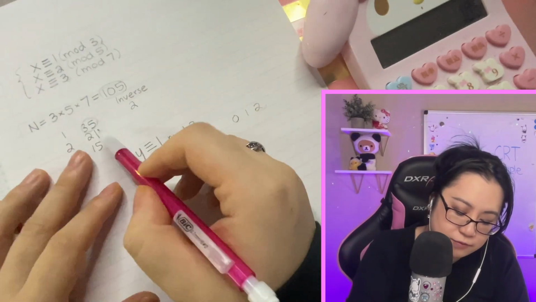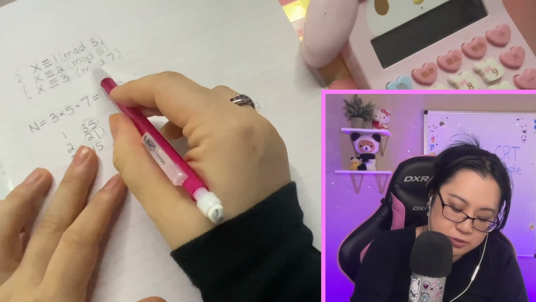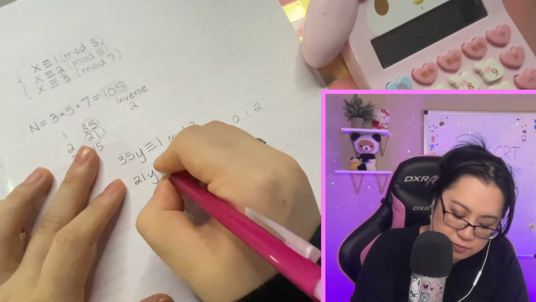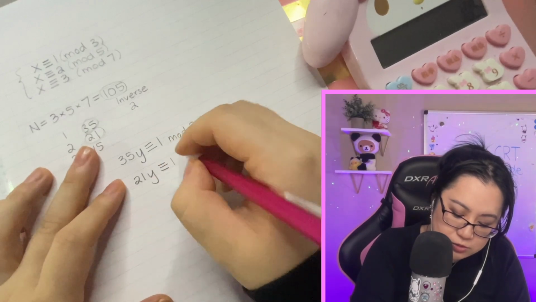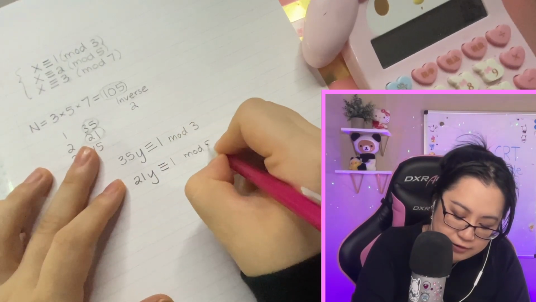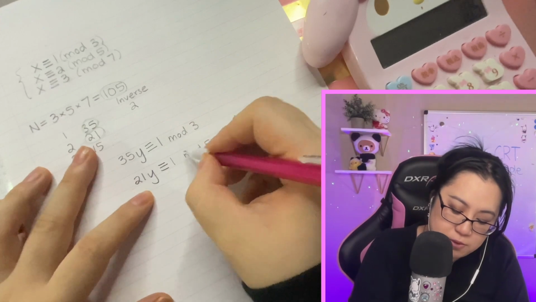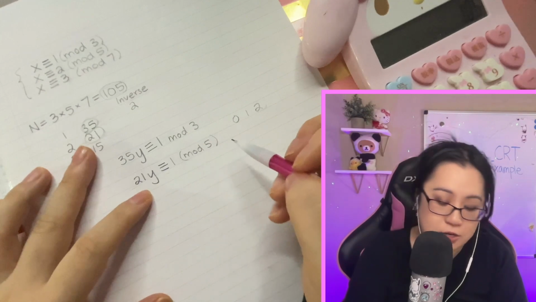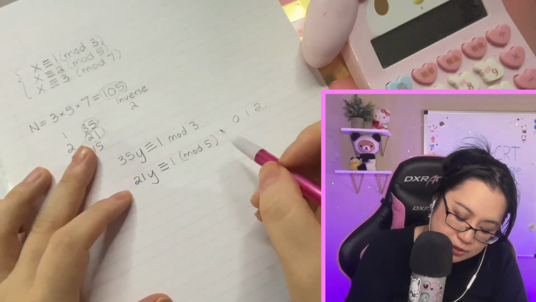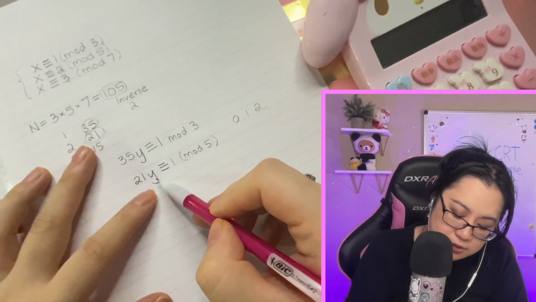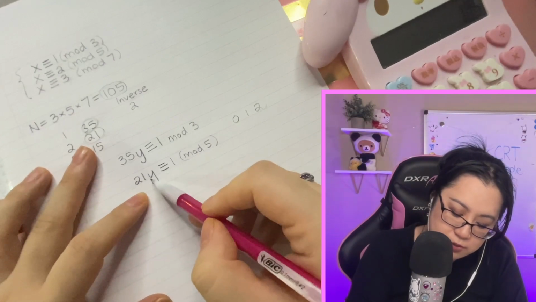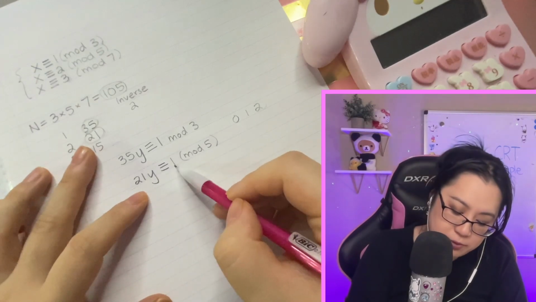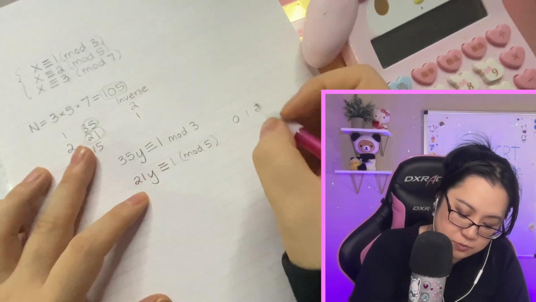And then for 21, we're doing this with mod 5. So we're going to do the same idea. We're looking for some number that is congruent to 1 mod 5. So this time we want the remainder when we divide by 5. So again, we can do this with trial and error. 21 times 1, so that's just 21 mod 5. So you take out 20 and you get a remainder of 1. So that's pretty straightforward. That's 1.